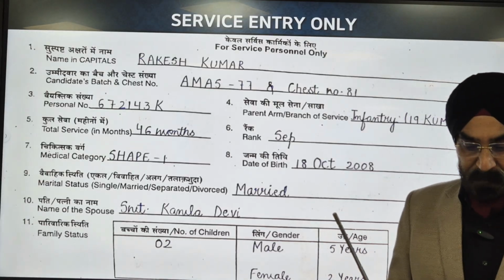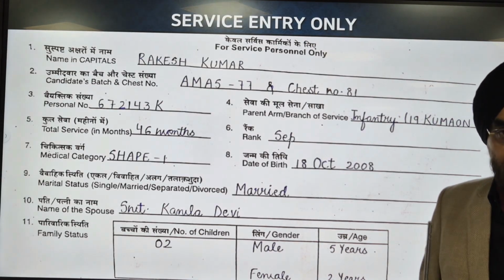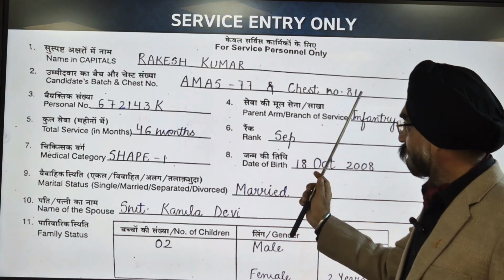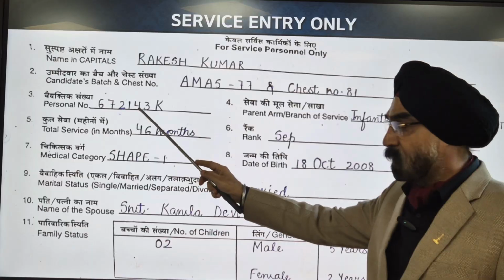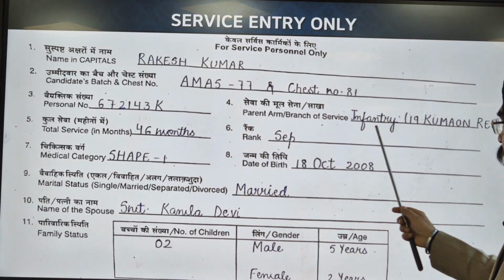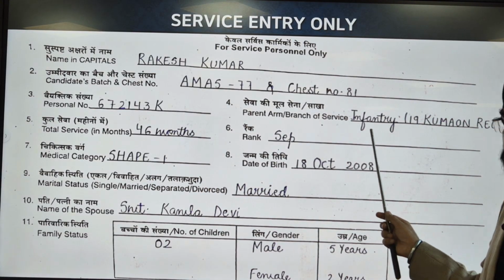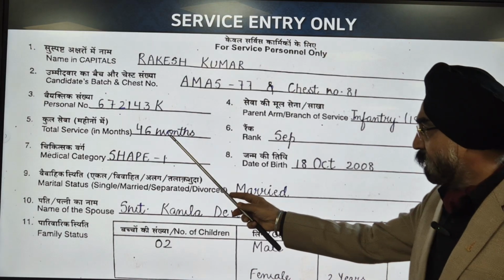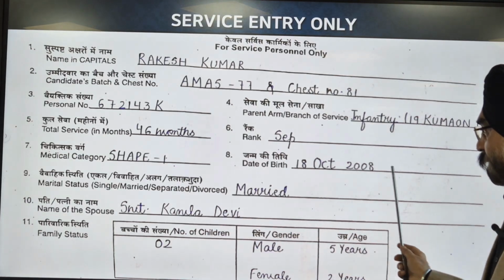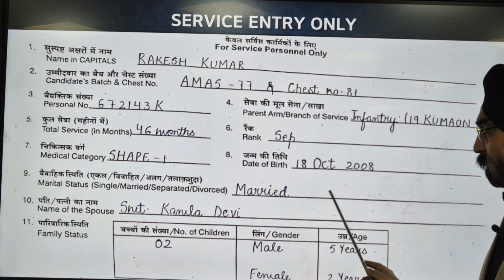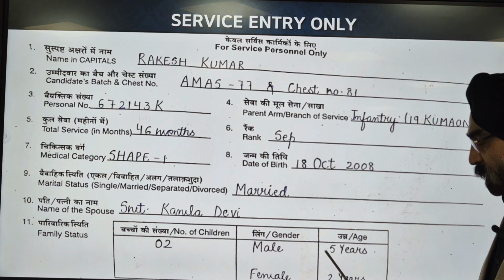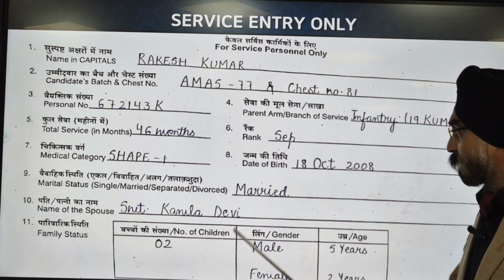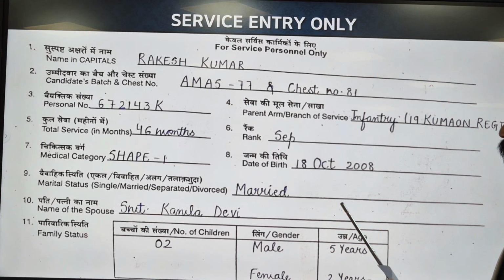In service entry, we have 12 serials on the first page. Name, they have asked again, and the candidate batch number you will fill. Personal number: all the soldiers have their personal number, so they fill it there. The branch in which you are serving, which includes the type of arms or services as well as the name of the unit, rank, total service which you have put in, medical category, date of birth, whether you are married, single or separated, name of the spouse, and family status. This is the first 12 points, and thereafter will come the service record. We will see how to fill the service record.